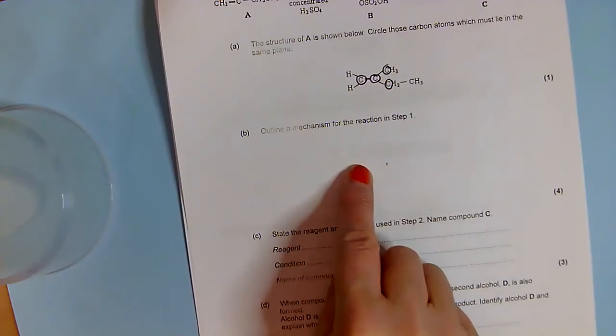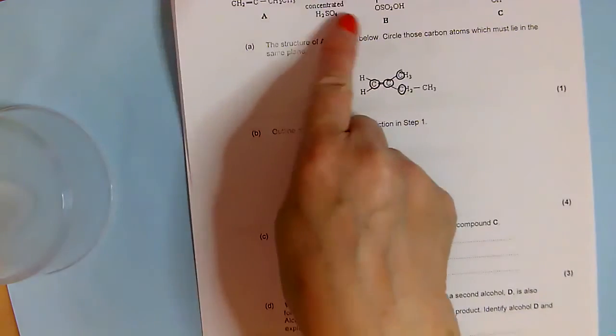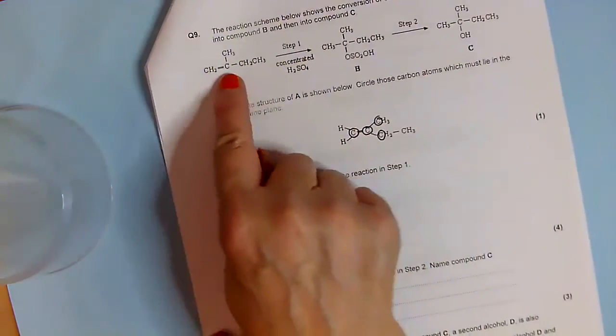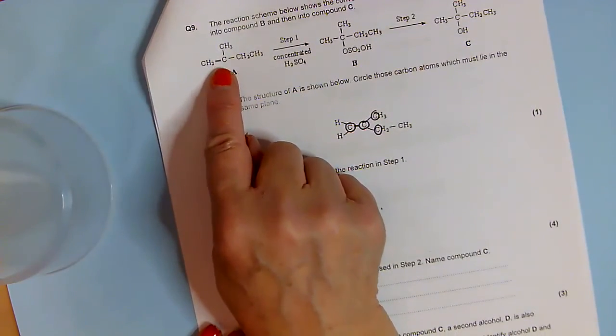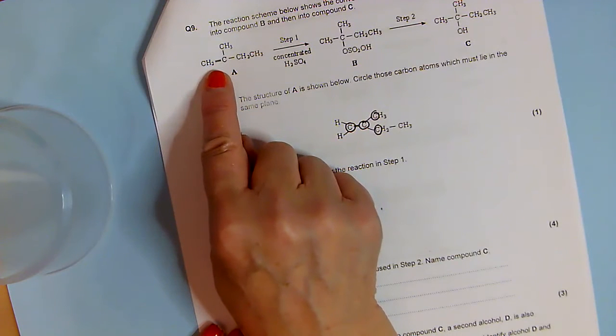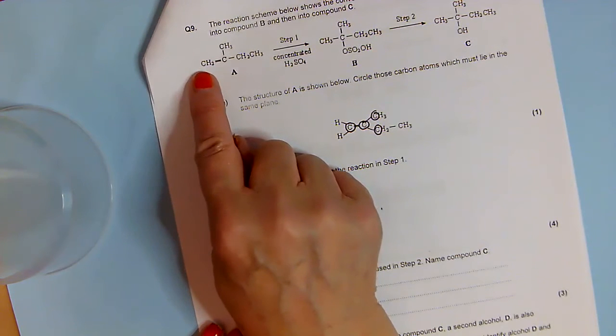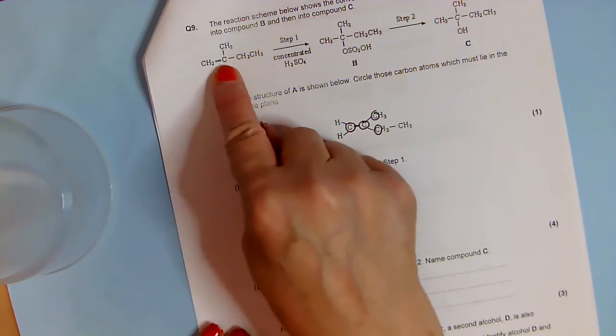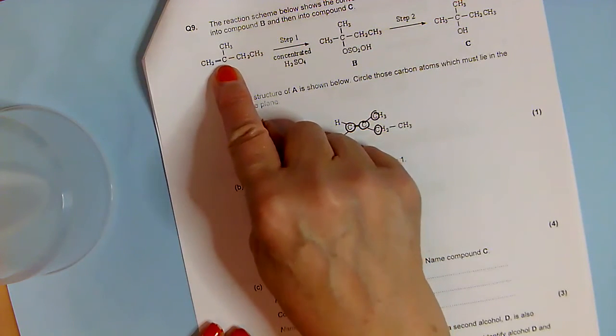It wants the mechanism for the reaction in step 1. It's just the same as this mechanism, but using this molecule. Just remember, when you add the hydrogen goes to the carbon containing the most hydrogens, which will be this one, and you create this carbocation on this carbon, which is a tertiary carbocation.